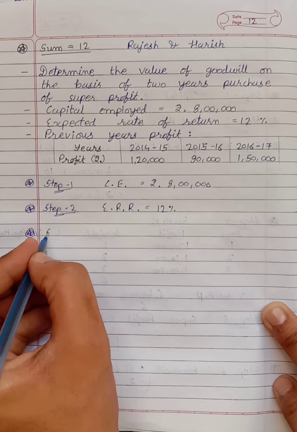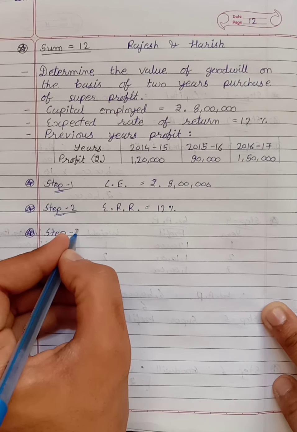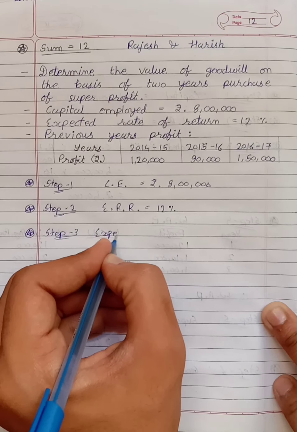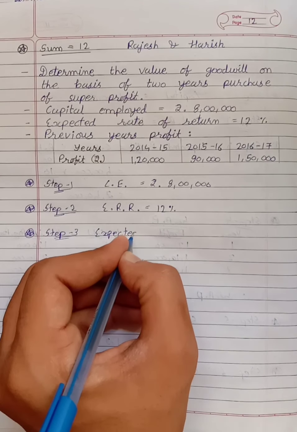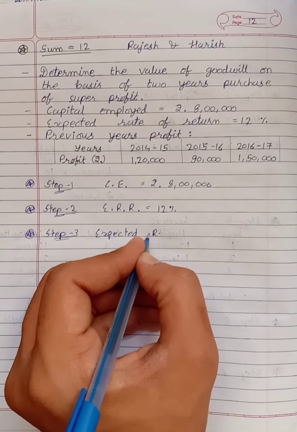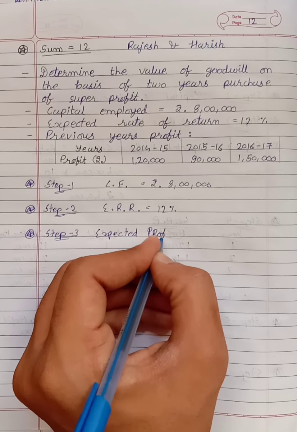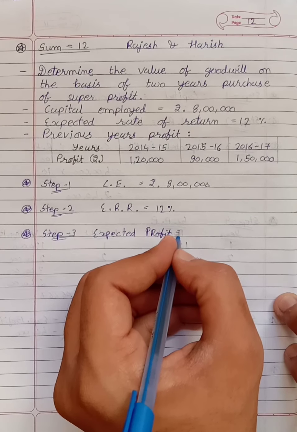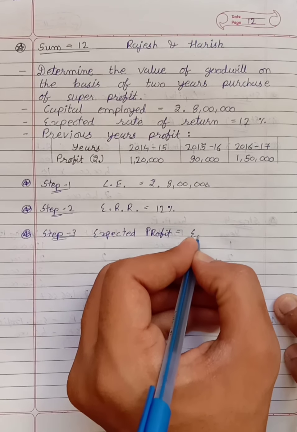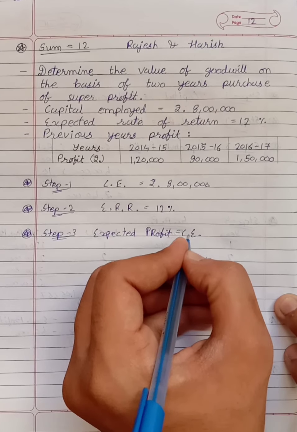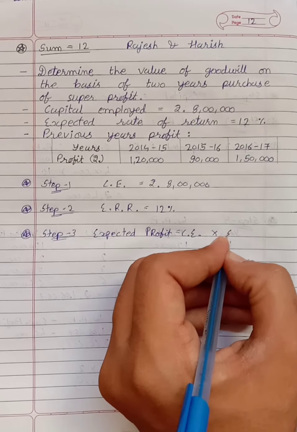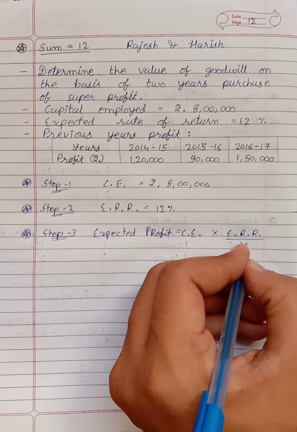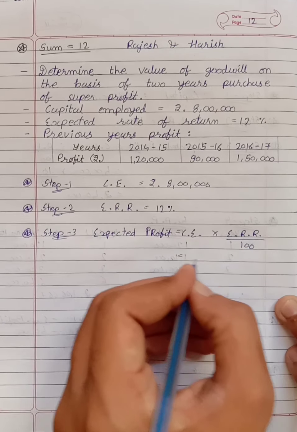Step number 3 is expected profit. So what is the formula for expected profit? Expected profit is equal to capital employed multiplied by ERR, that means expected rate of return, upon 100.